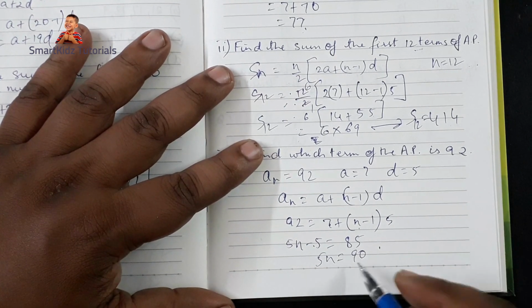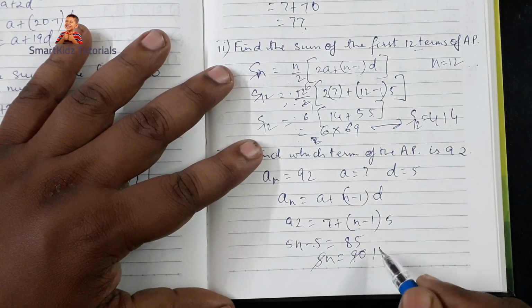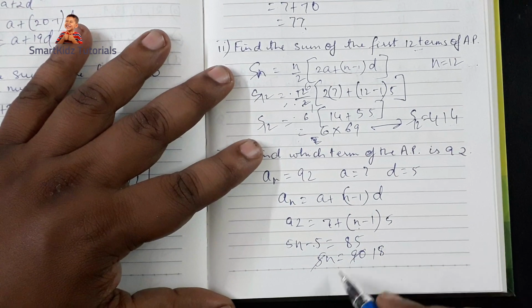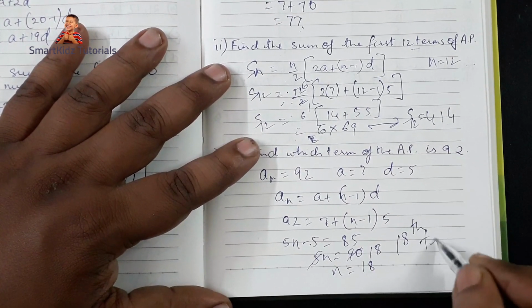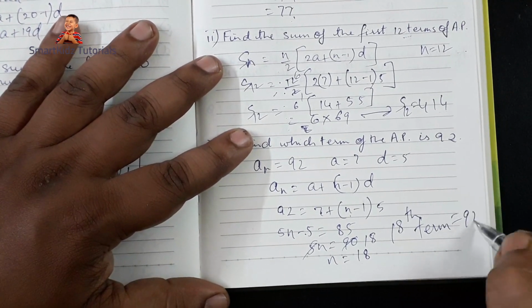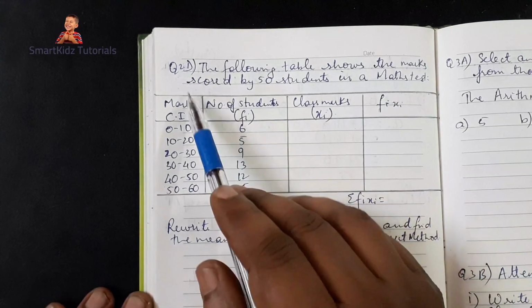For 5n equal to 90, that means 5 nines are 45, no, 5 eights are 40. We get n equal to 18, which means the 18th term is equal to 92. That is our answer.